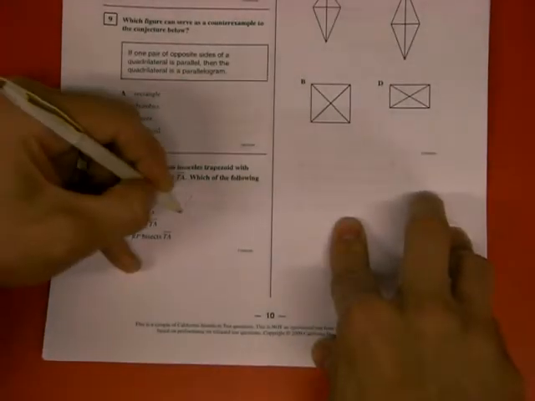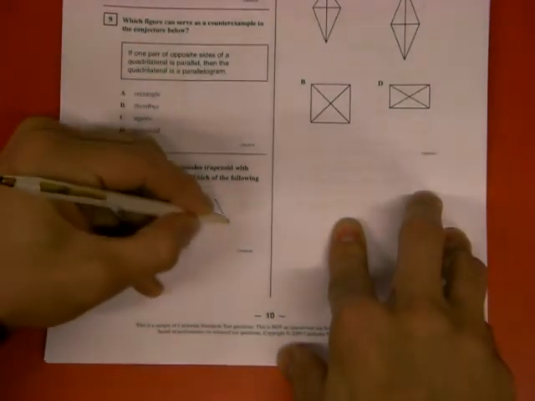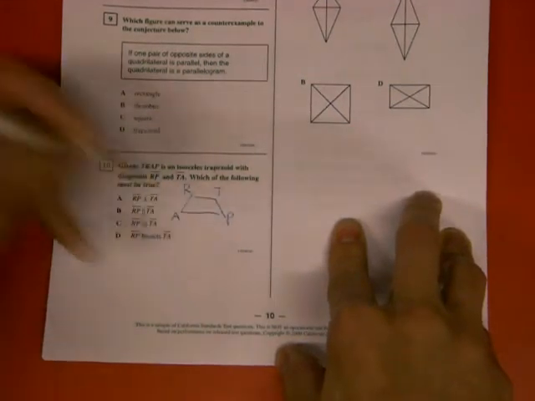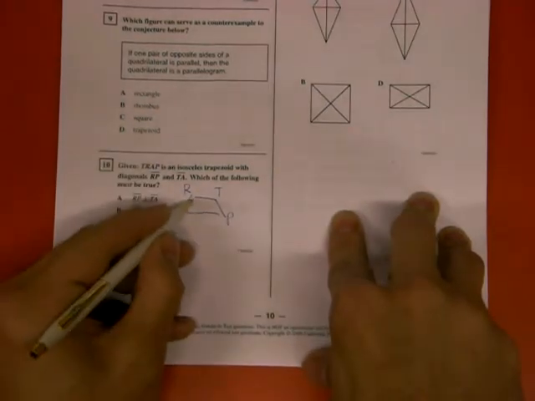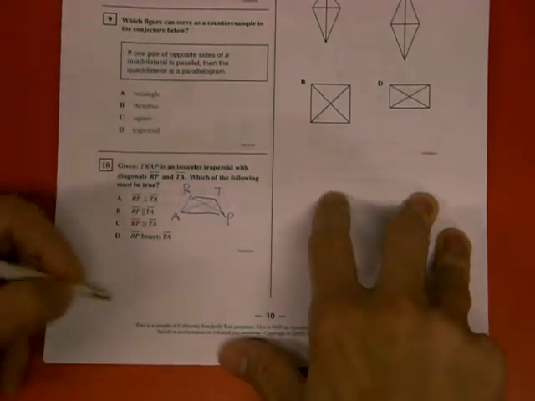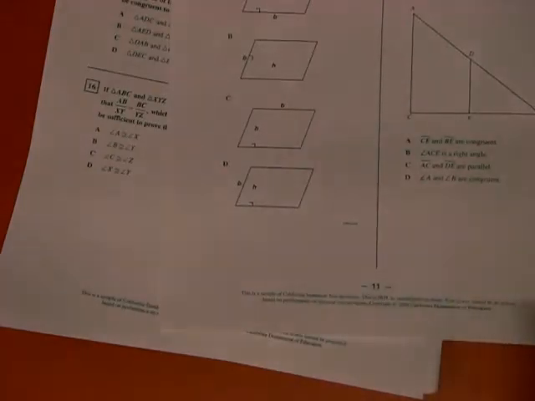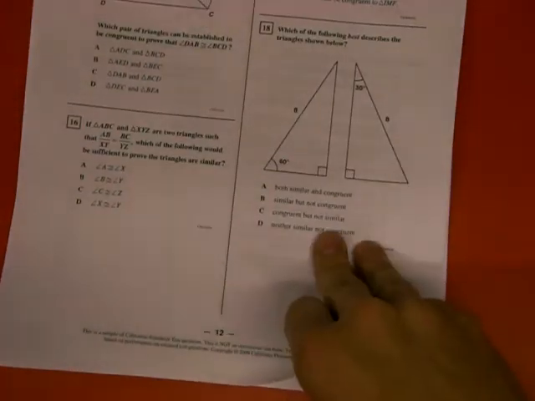TRAP is an isosceles trapezoid with diagonals RP and TA. Which of the following must be true? Let's see, diagonal RP, segment TA. What has to be true for an isosceles trapezoid? Right there. Segment RP is congruent to segment TA. These problems are all pretty basic, so let's keep going and see what happens.